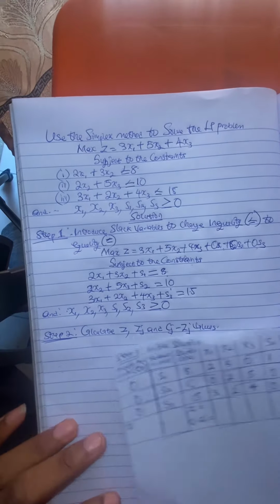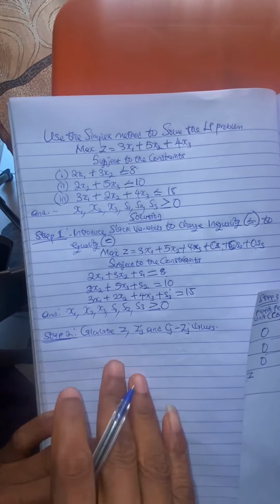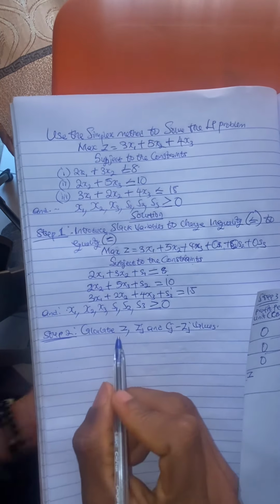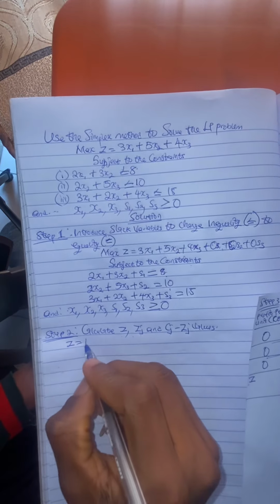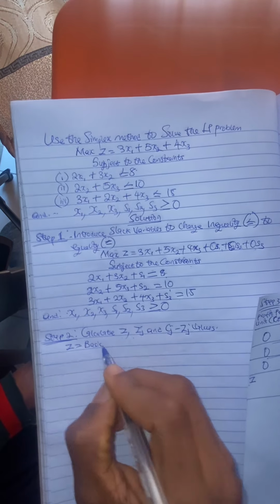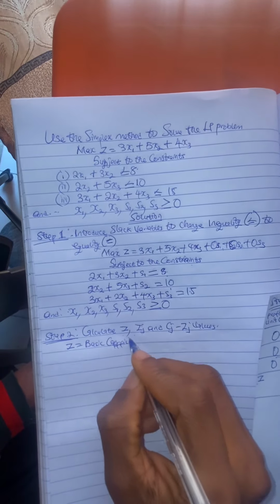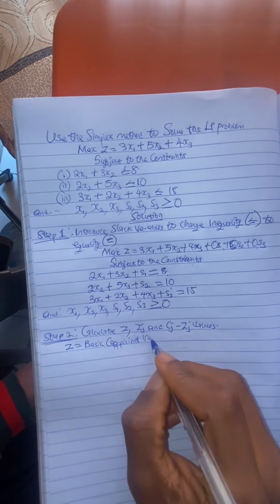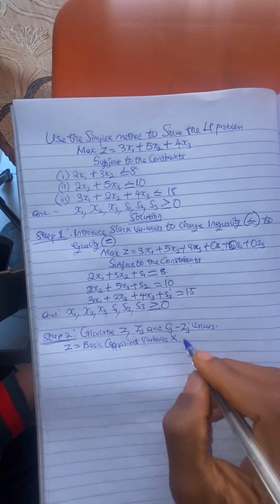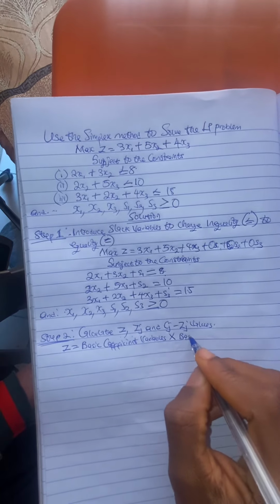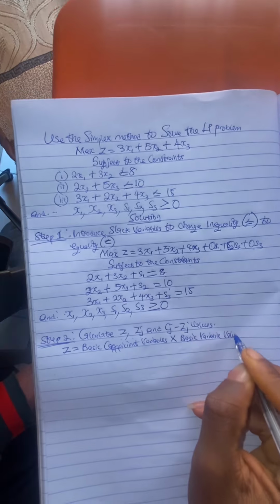So now moving back to our step 2, after we have constructed this, we'll go back to step 2, where we say calculate z, zj, and cj. So to calculate your z, the formula is what? Basic coefficient variables times your basic variable values.